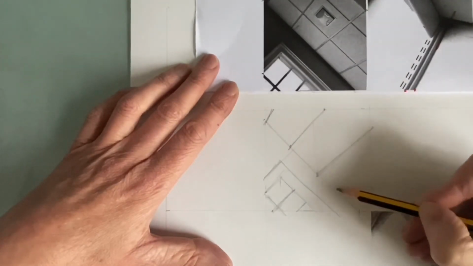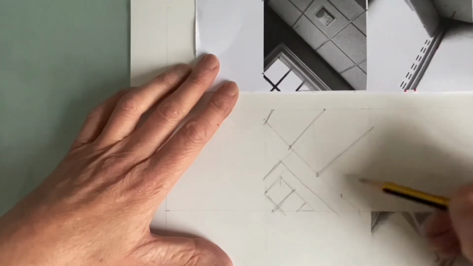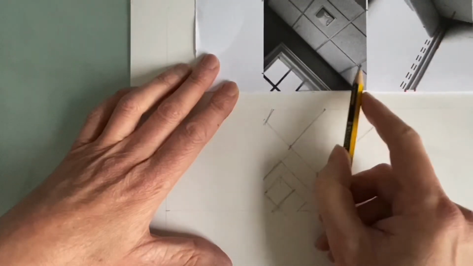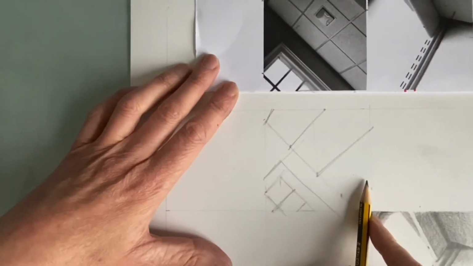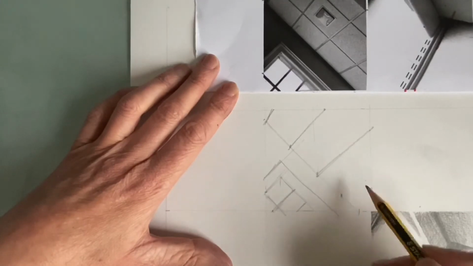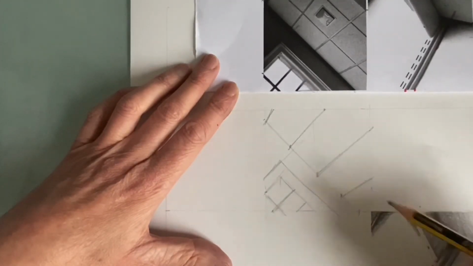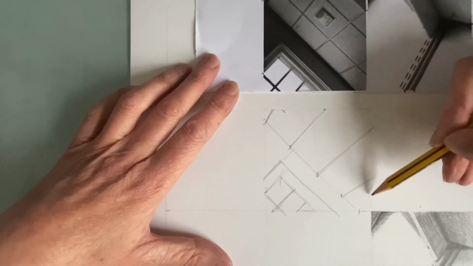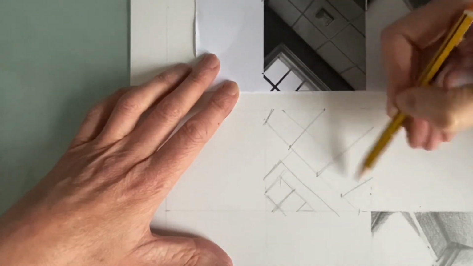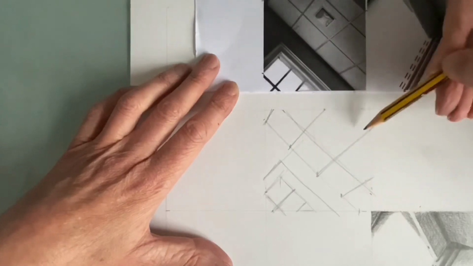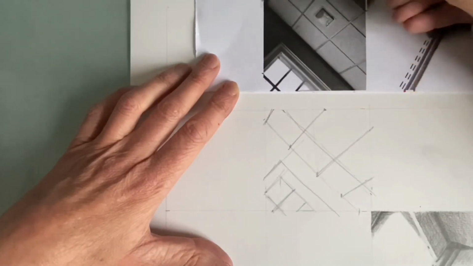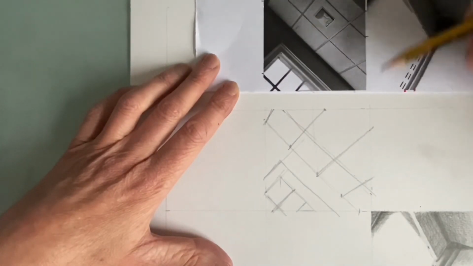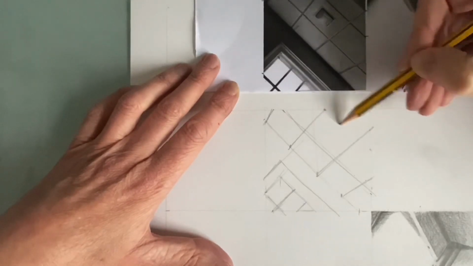And again getting an underdrawing quite lightly but fairly accurately. I'm going to take a measurement off this one this time. That comes to about there. That comes to about there. Now you might not get it right first time. That point is already plotted there. That's just slightly higher than halfway.